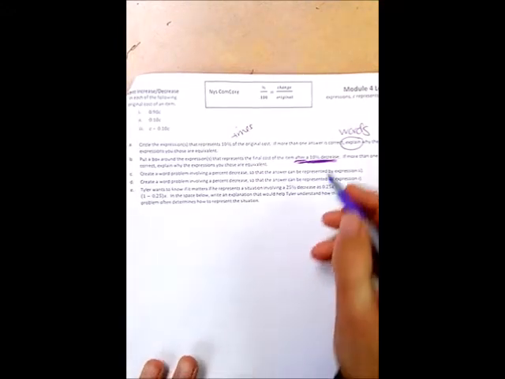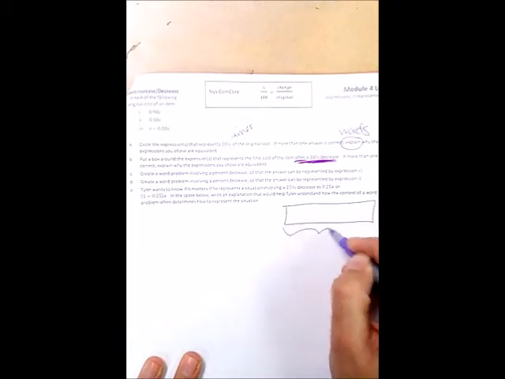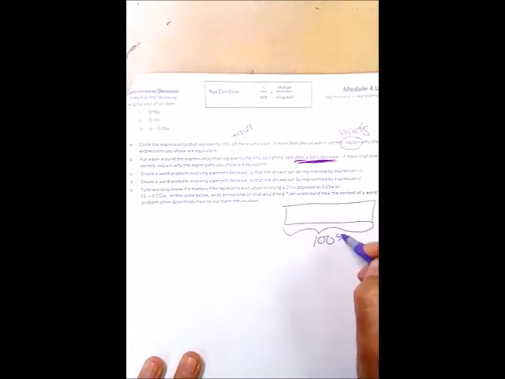Put a box around the expression that represents the final cost of an item after a 10% decrease. Think, what's happening if you take 10% off of something? You know, it helps when you draw a bar, and this is 100%. Everything starts at 100%. Think, what happens when you take 10% off? If more than one is correct, explain with words why the expressions you chose are equivalent.